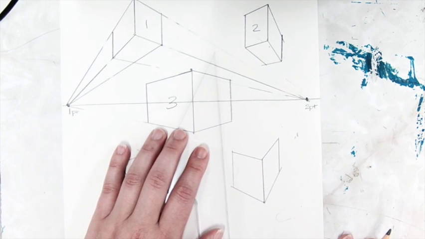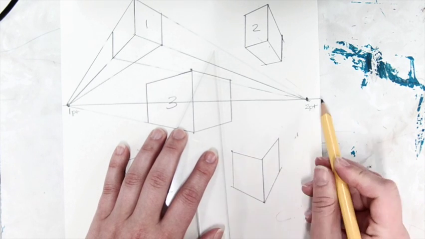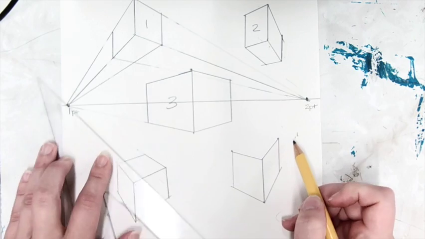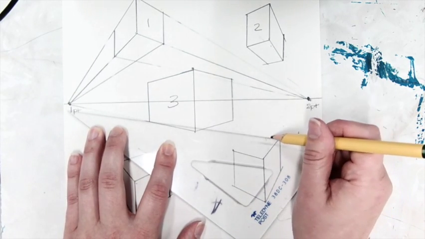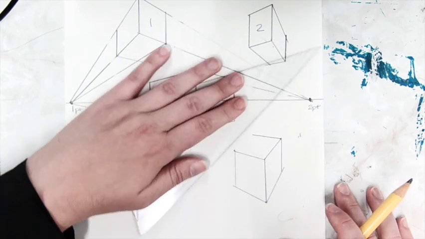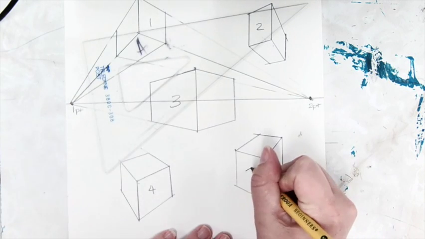Connect it with the vertical line on the end, and I just need to see how it kind of looks like an open book. I need to connect this corner to this one, this corner to that one. Only draw what you need. All right, this will be box 5.